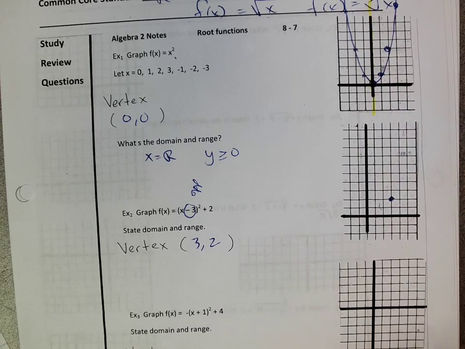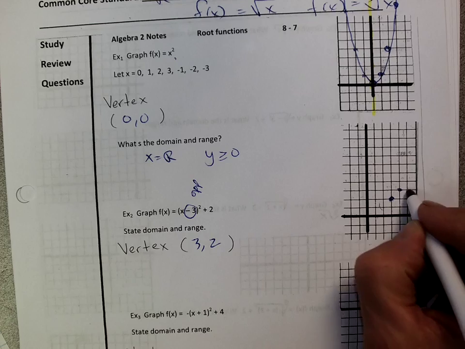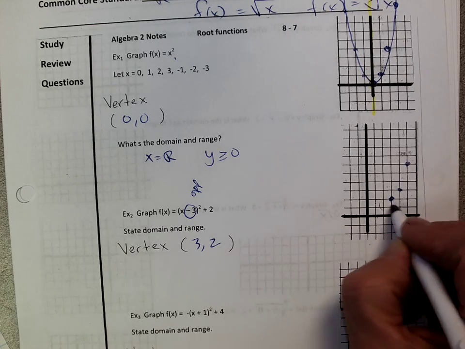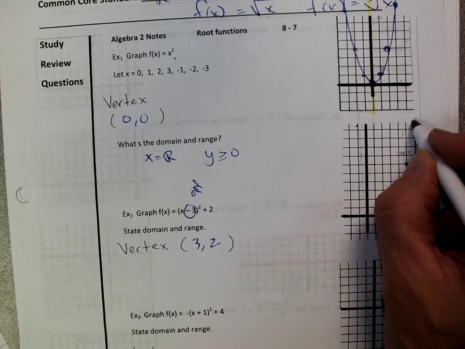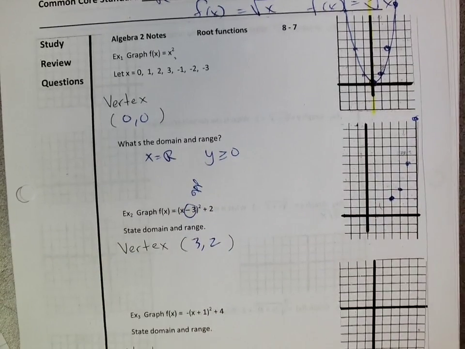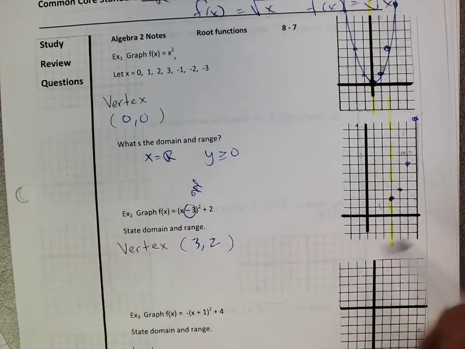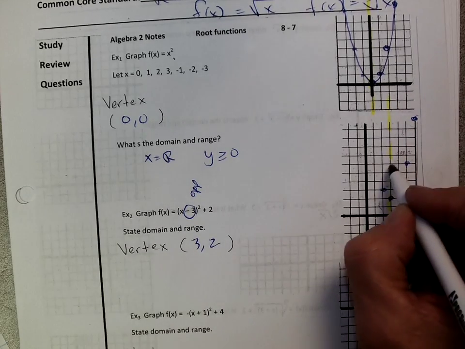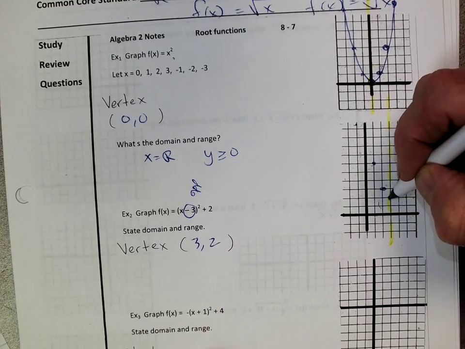So we'll do the same thing from the vertex: 1, 1, 2, 4, 3, 9. It has a line of symmetry down the middle. Same thing, we've got 1, 1, 2, 4, and 3, 9, and then there is our parabola.